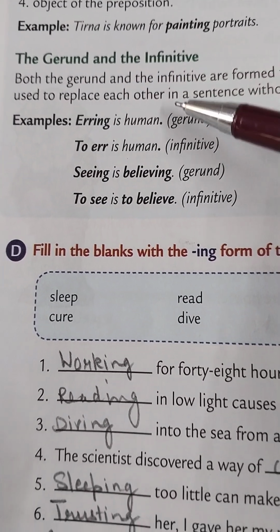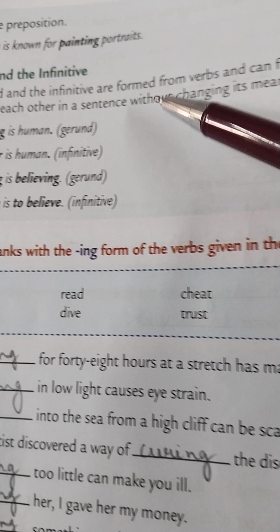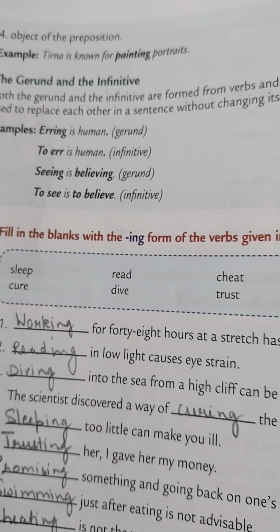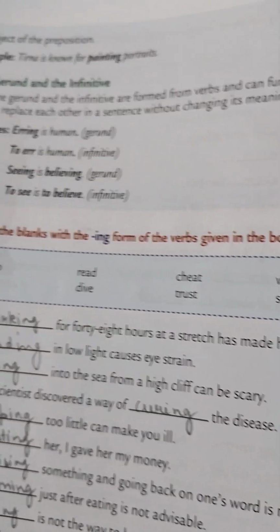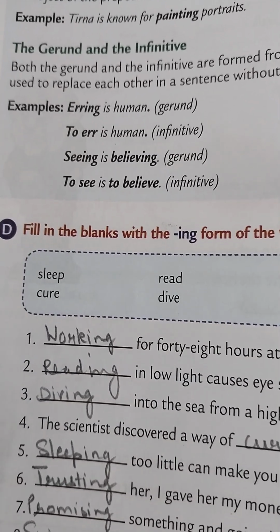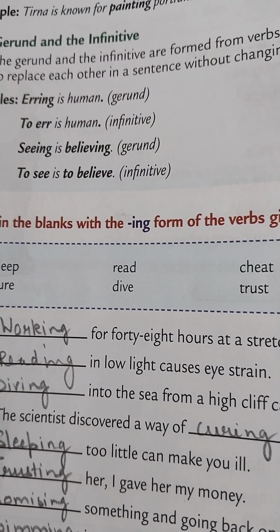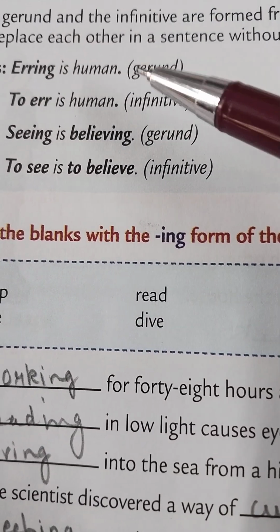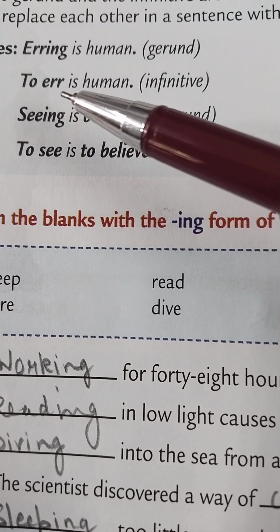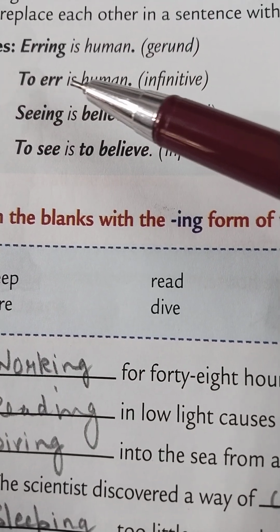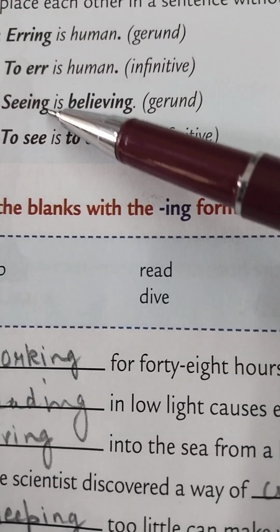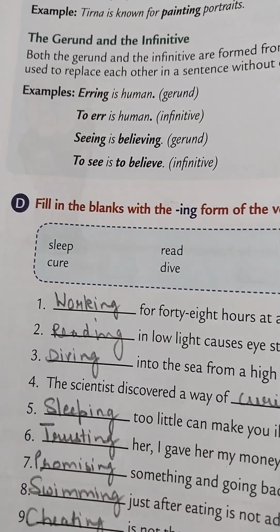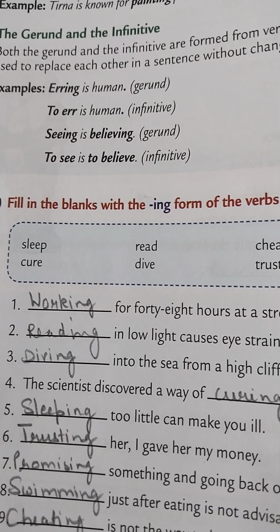Now gerund and infinitive, children. Both are formed from verbs and can function as nouns in a sentence. They can be used in place of each other. For example, Erring is human. Here erring is a gerund. In place of this gerund, we can also write the same sentence as: To err is human, and this is an infinitive. In the same way, we can use an infinitive in place of a gerund in a sentence.